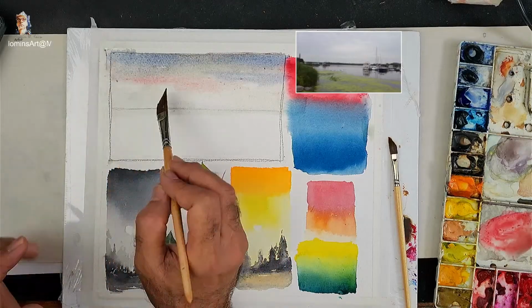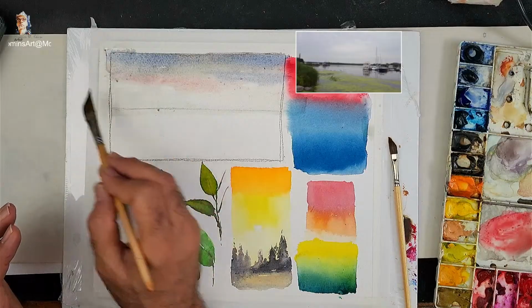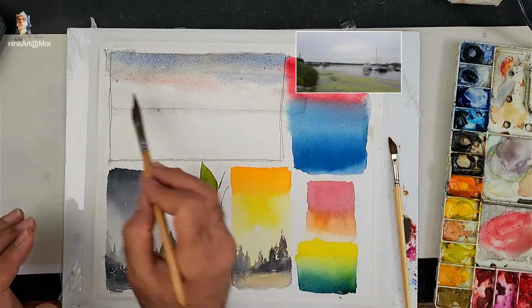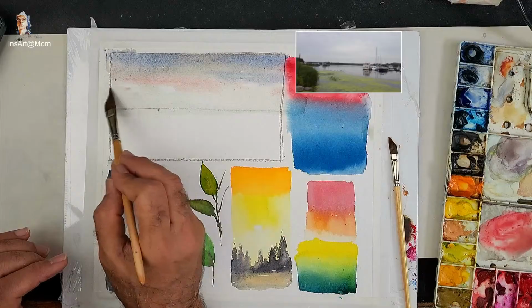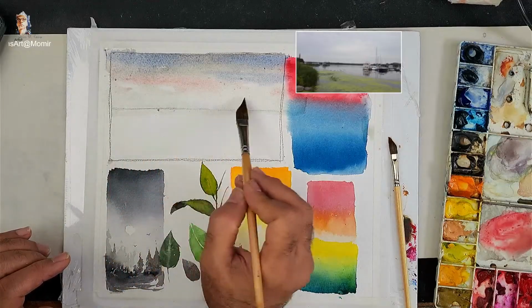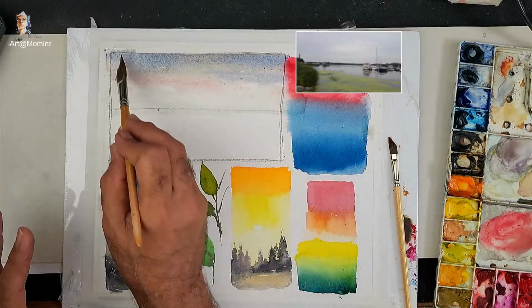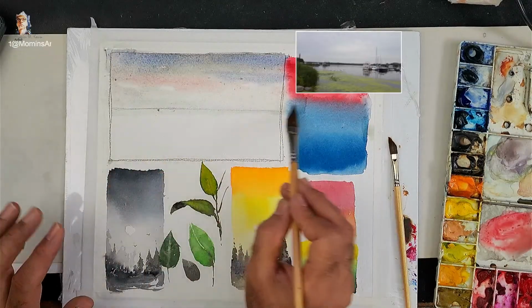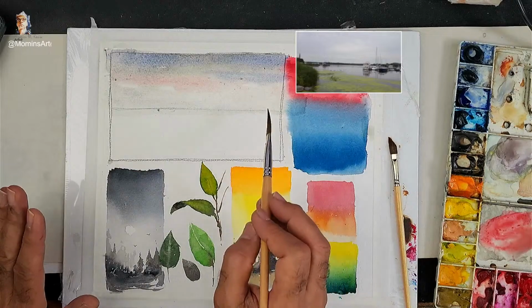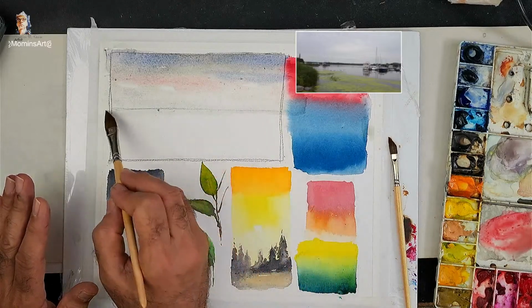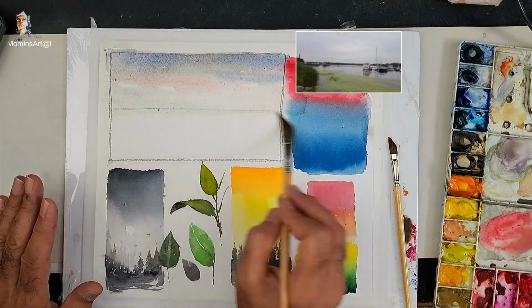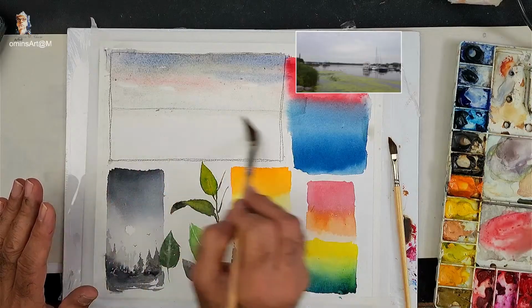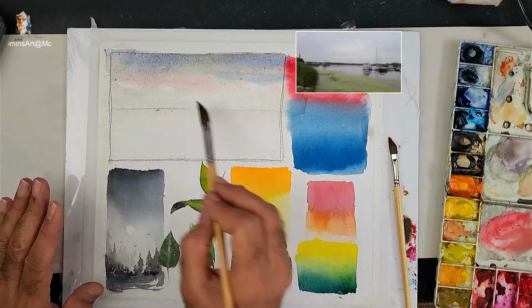Blend it properly, otherwise it will create some hard edges. If you want to keep it hard, that's fine too. But for the type of painting you're working on, which is more soft with less light, I will just keep it as soft as possible.